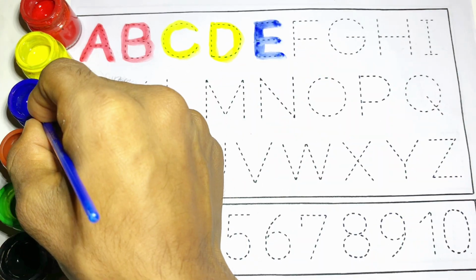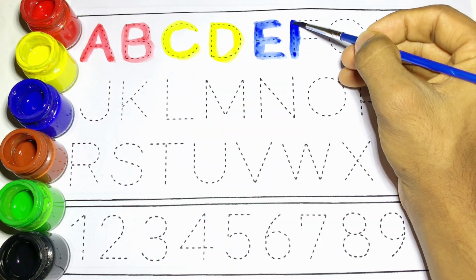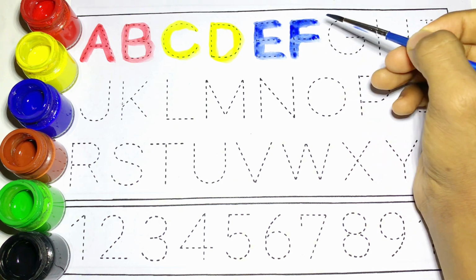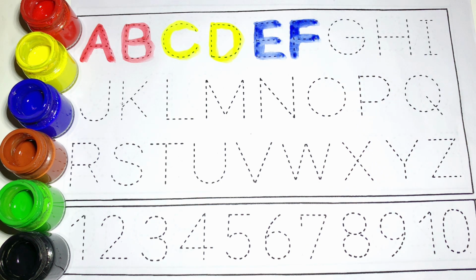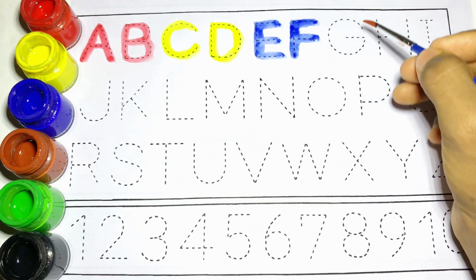Kids, again use blue color and draw F. F for fish, F for fan. The alphabets of F. Kids, now draw G. G for guard, G for glass. The alphabets of G. And use brown color.